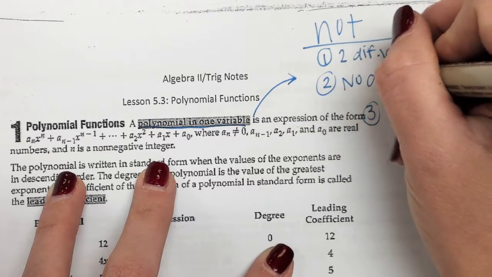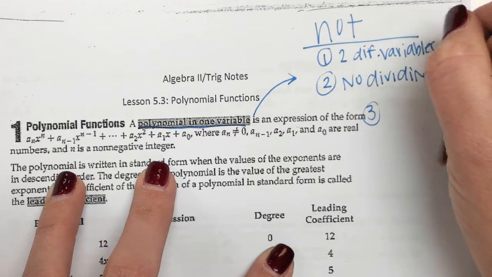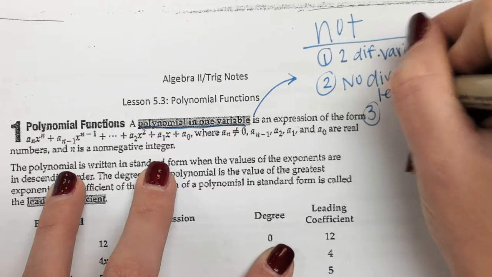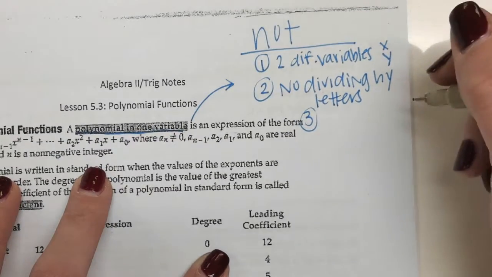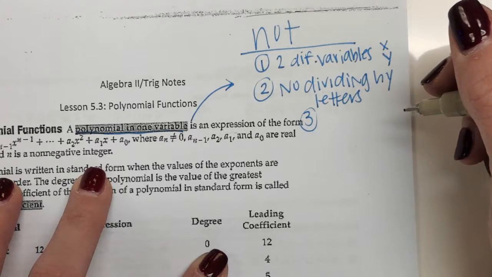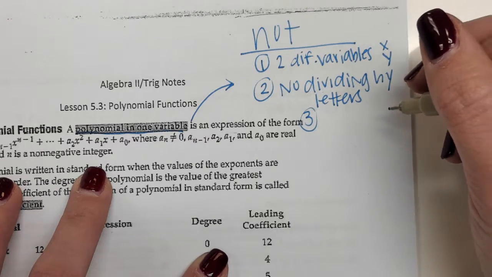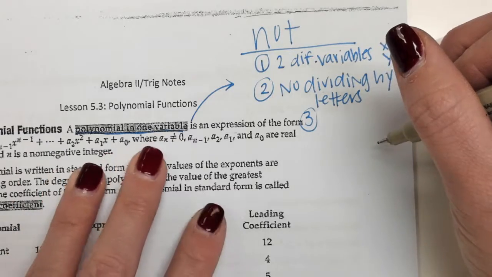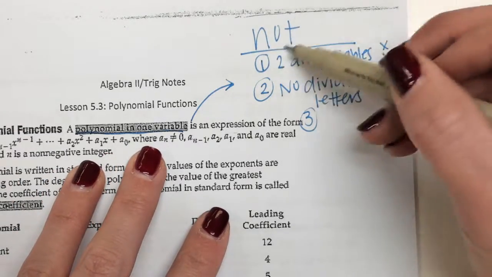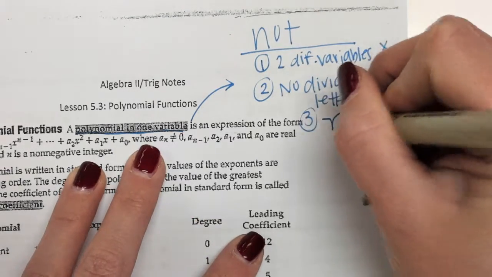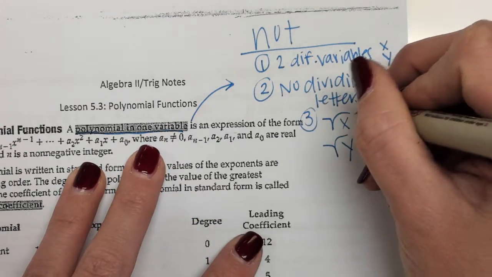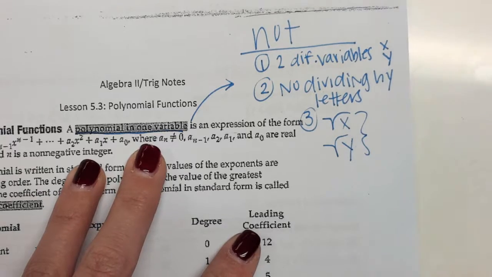No dividing by letters. So an x and a y cannot be in the denominator. And then the last thing, this is a not condition, is if there are square roots of letters involved. This cannot happen if it's going to be a polynomial in one variable.